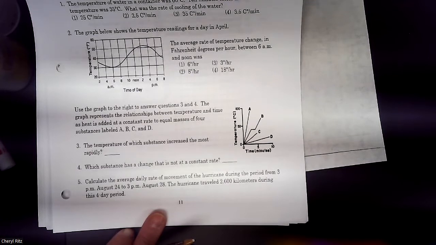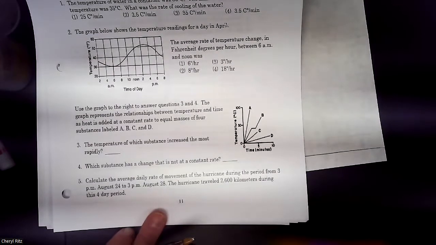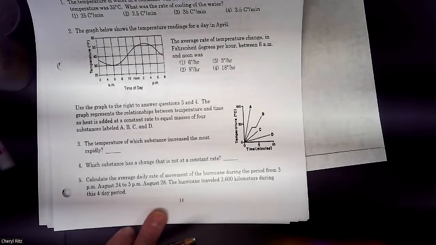A. What made you say A? It's the one that increased the fastest. How did you just glance at it really fast? And what's the word in math that you use to talk about that? Do you remember? What kind of slope? Oh, darn it, I just gave you the answer. Slope, do you guys know the word slope?